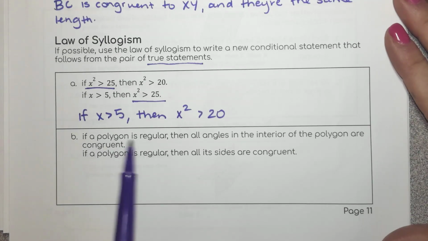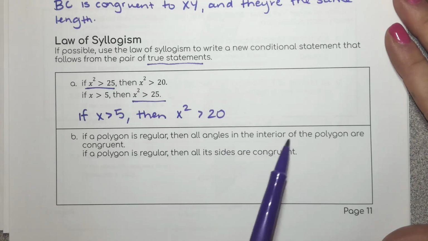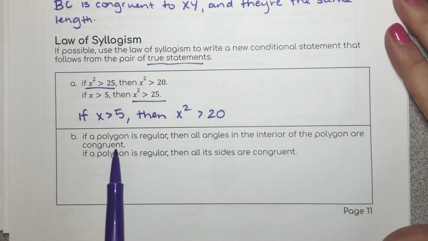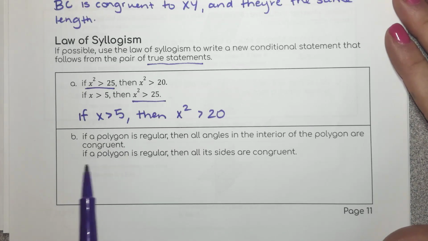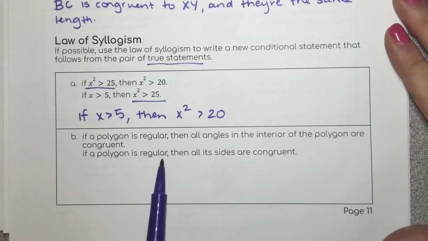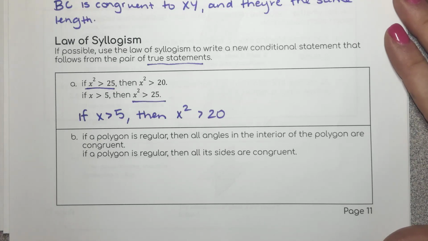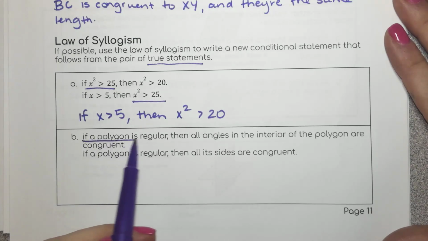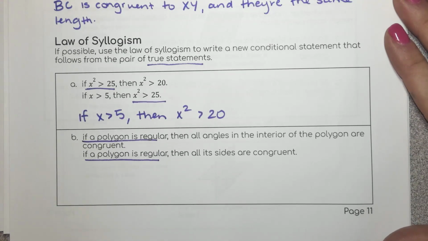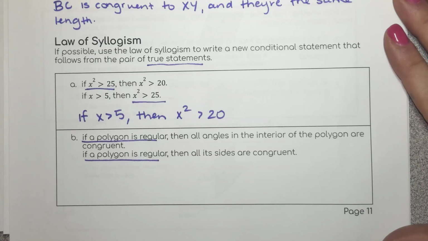So it says, if a polygon is regular, then all angles in the interior of the polygon are congruent. Which should make sense. If all the lines are the same length, then the angles should all be the same. Our second if statement is, if a polygon is regular, then all its sides are congruent. Is there anything that overlaps here? If a polygon is regular. Was it the assumption of one and the conclusion of the other? No.